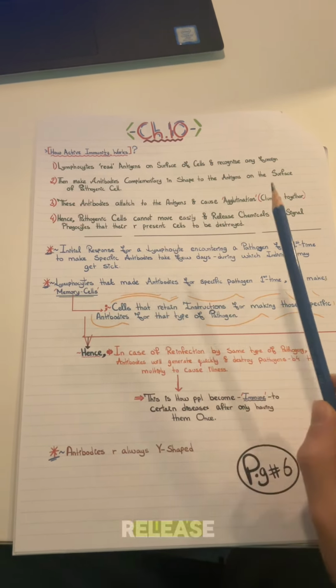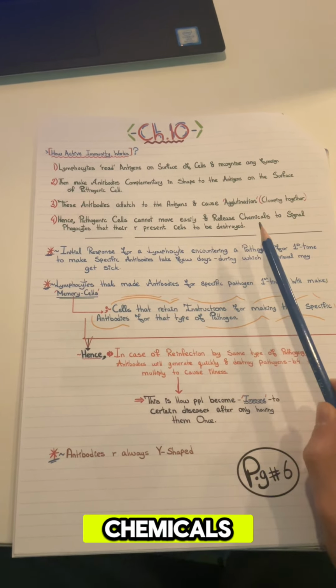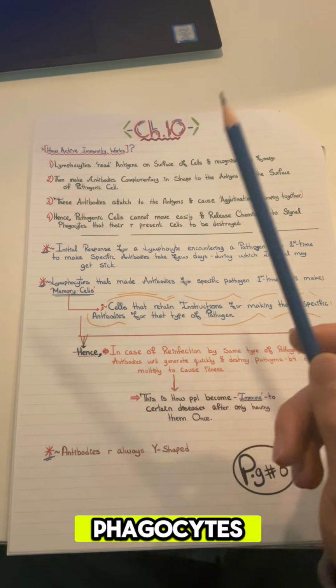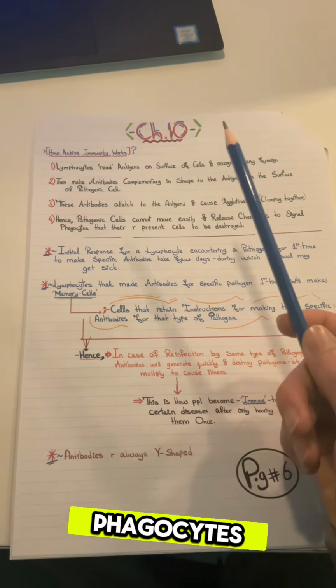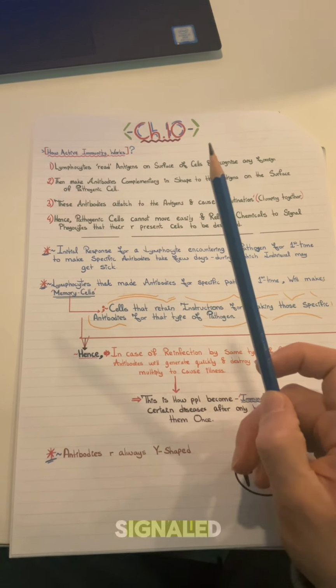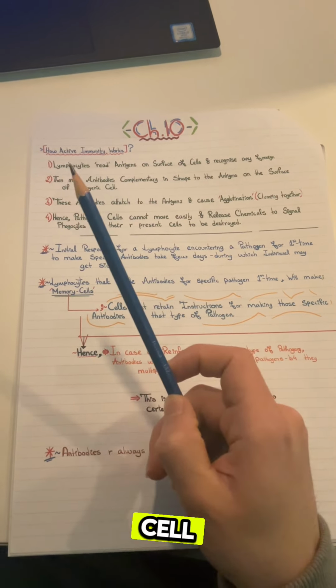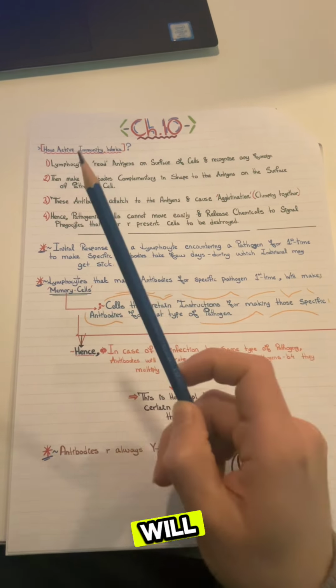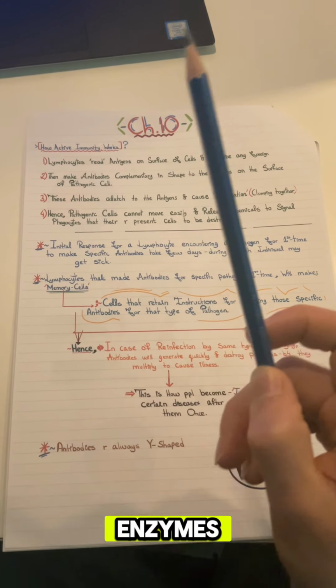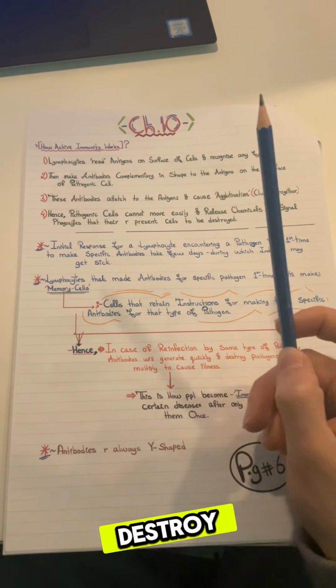Now the lymphocytes will release chemicals. These chemicals will signal phagocytes, the other type of white blood cells. Phagocytes will come and they will be signaled to destroy the pathogenic cell. So, phagocytes will then come, they will produce digestive enzymes, engulf the pathogenic cells and destroy them.